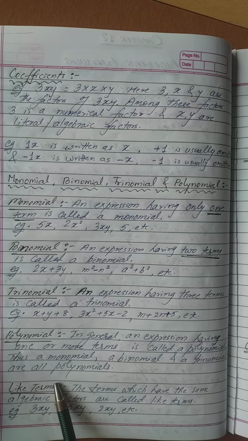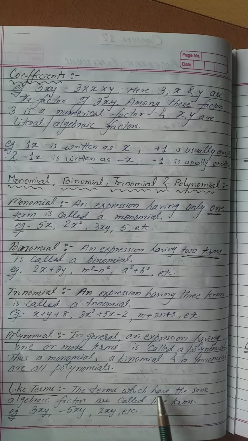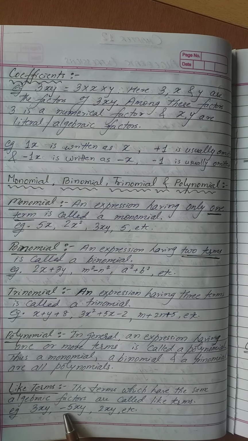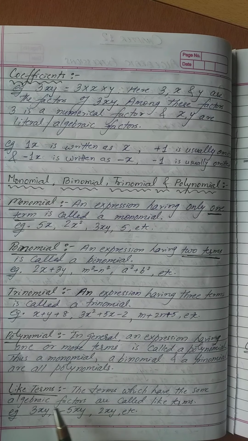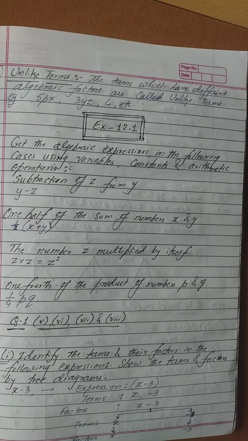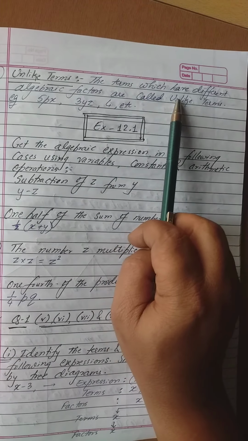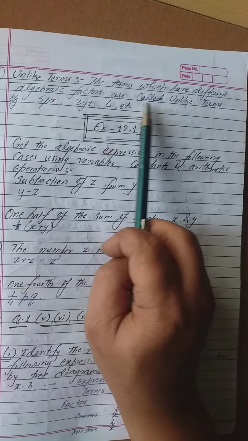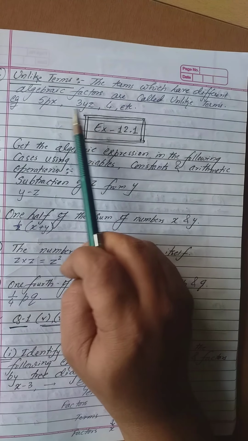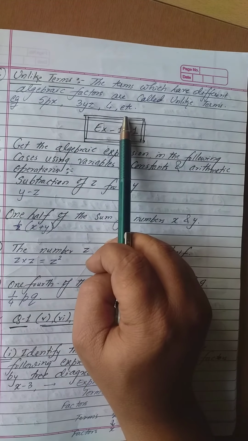Now what are like terms? You already know this. The terms which have the same algebraic factors are called like terms. For example, 3xy, minus 5xy, 2xy are examples of like terms. What are unlike terms? The terms which have different algebraic factors are called unlike terms. For example, 5px, 3yz, 4, etc. are examples of unlike terms.